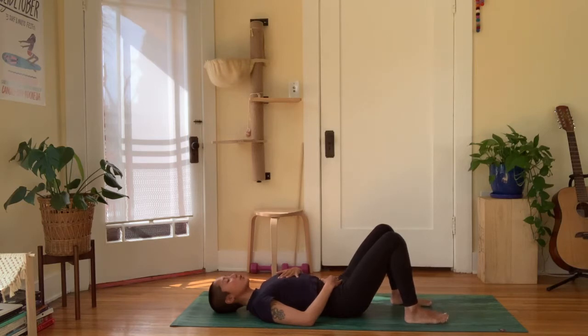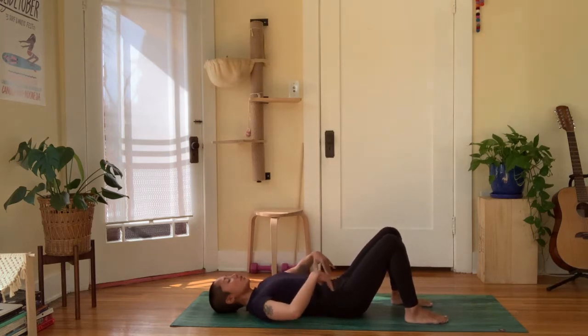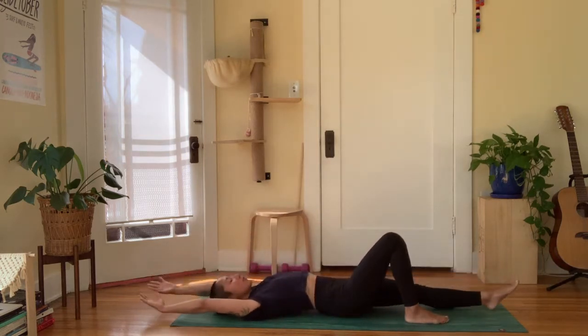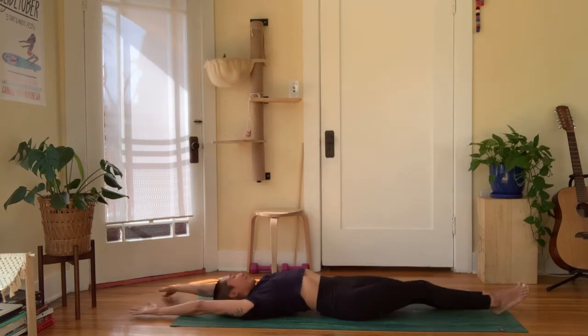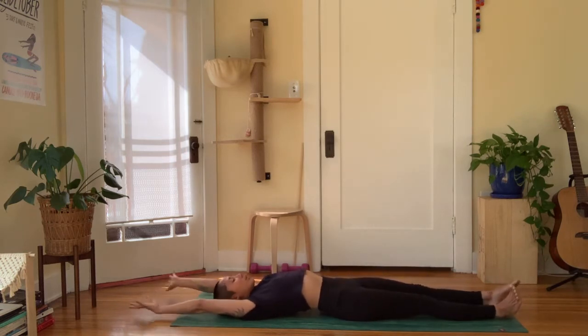If your eyes are closed, you can gently blink them open. Take a long body stretch, arms back, feet forward. You can move a little, wiggle around, roll your ankles and wrists.